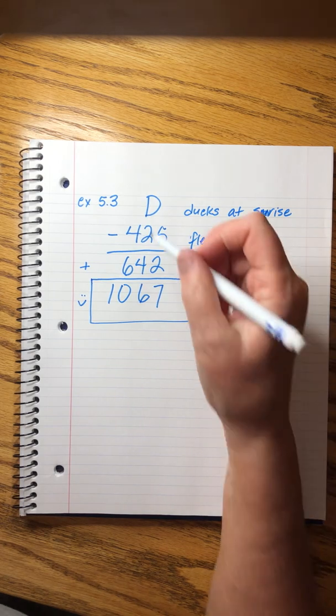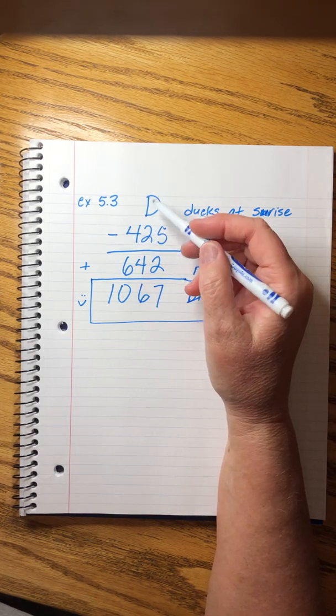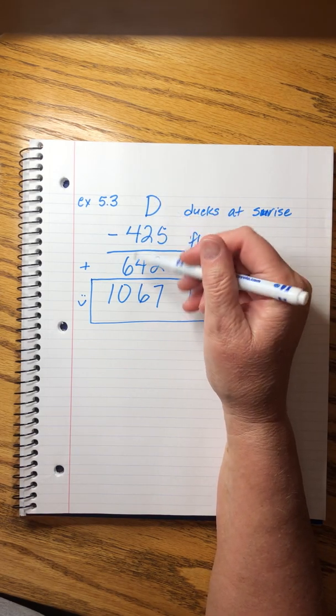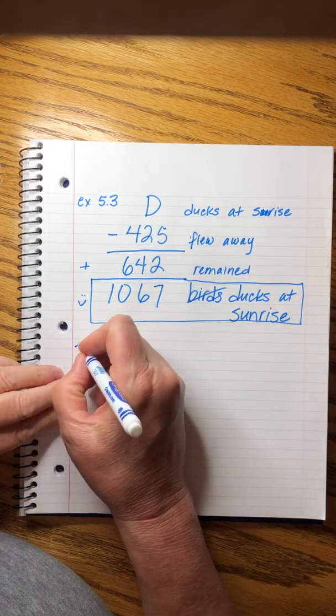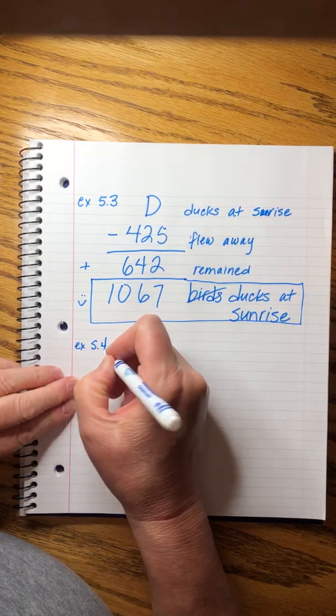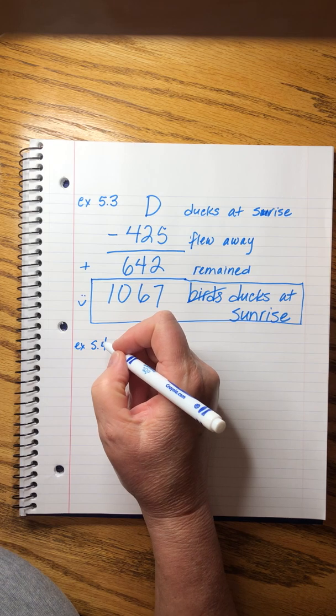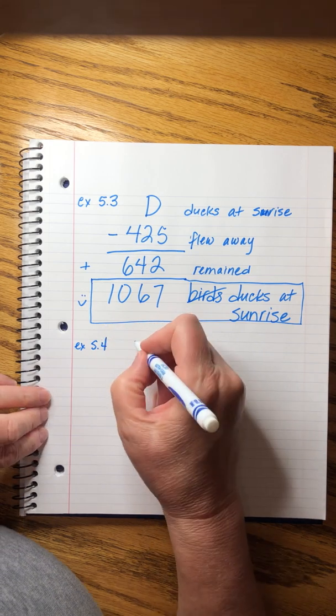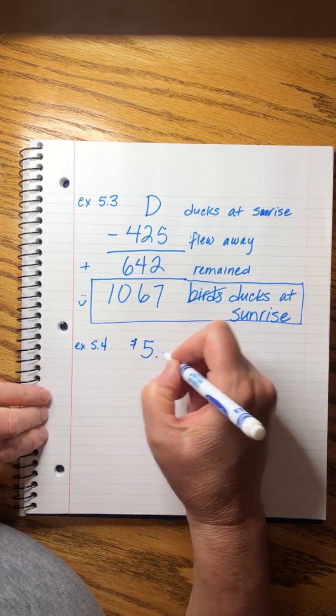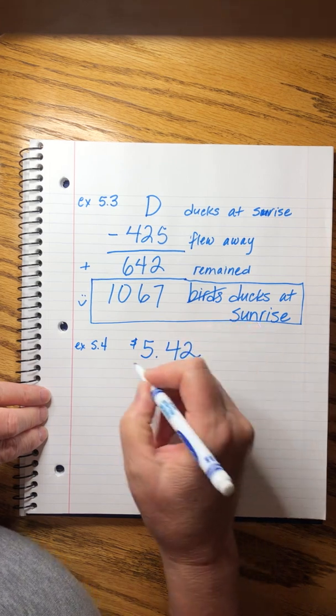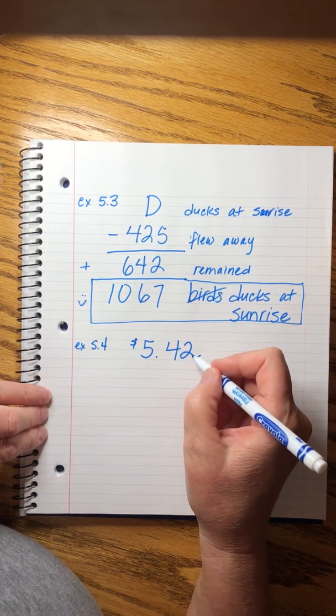Okay? So again, John told us a story about subtraction. In order to get the missing information, we added. And here comes the last one, example 5.4. George had $5.42. All right, I'm going to write that as a dollar amount with decimals.